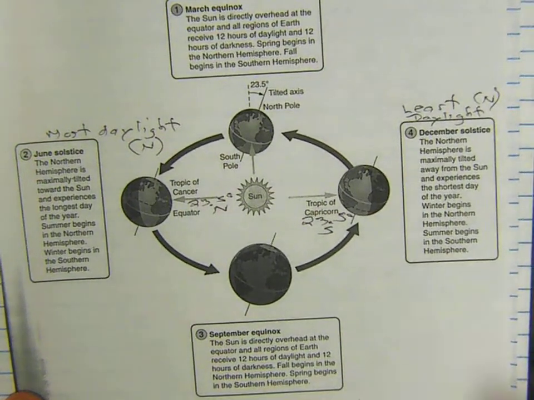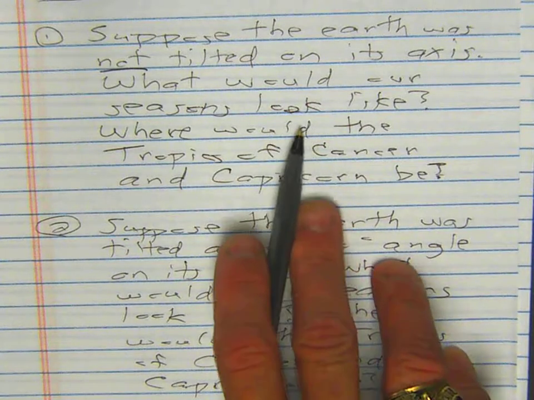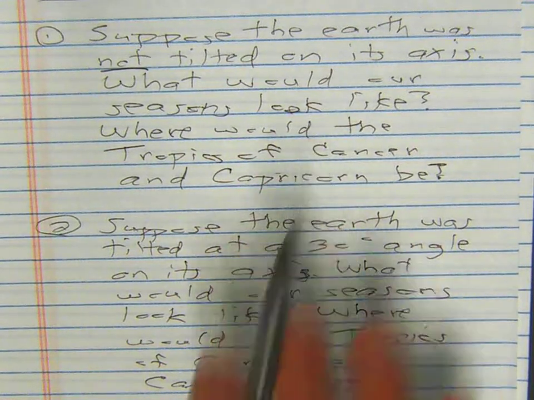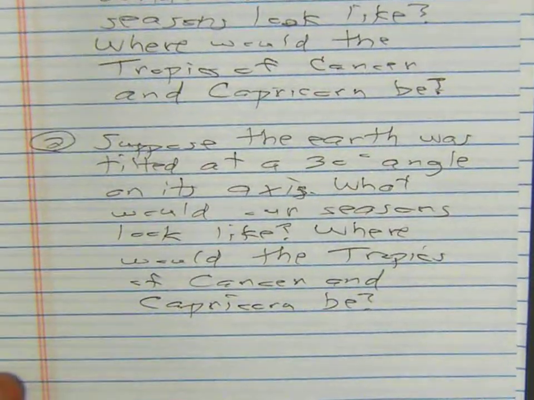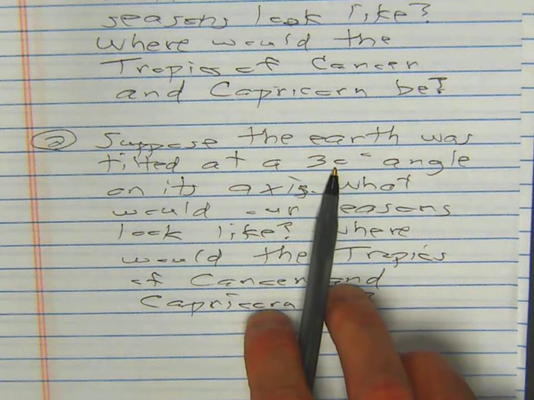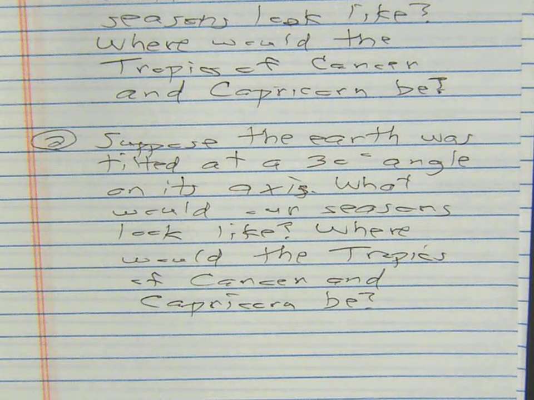So my two questions would be, first, what would the seasons look like if it wasn't tilted, and if it weren't tilted, where would the tropics of Cancer and Capricorn be? The second question I want you to think about is, suppose the Earth was tilted at a 30-degree angle. So instead of 23.5, suppose this was a 30-degree angle on its axis. What would our seasons look like? Where would the tropics of Cancer and Capricorn be?